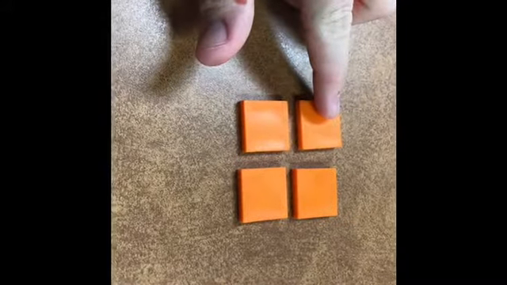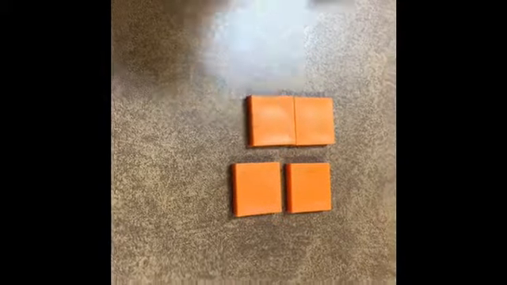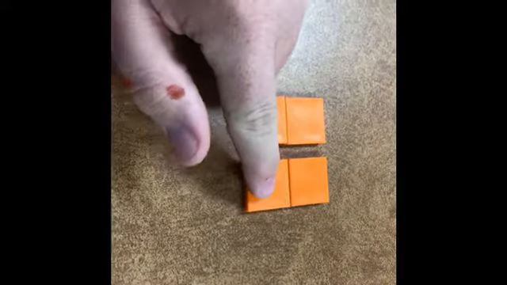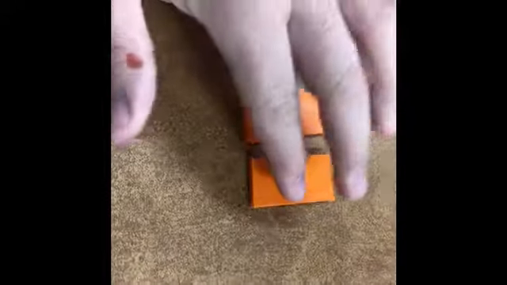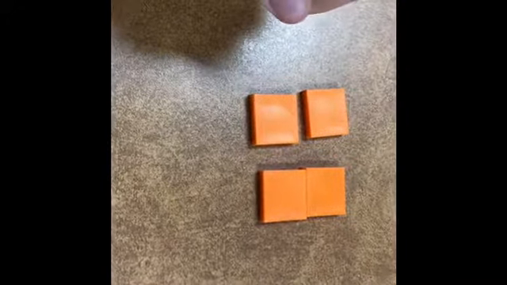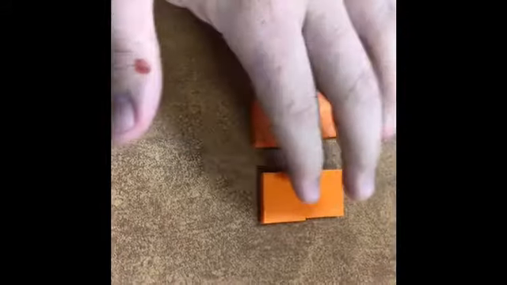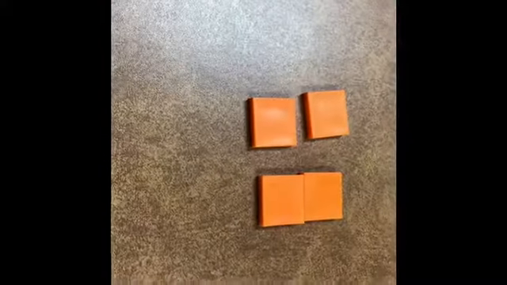So 1/4 would be 0.25, 2/4 would be 1/2, 3/4 would be 0.75, or 3/4, and 4/4 would be 1. So 1/4 and 1/2 are not equal, and neither are 1/4 and 2/4, because 2/4 also equals 1/2.